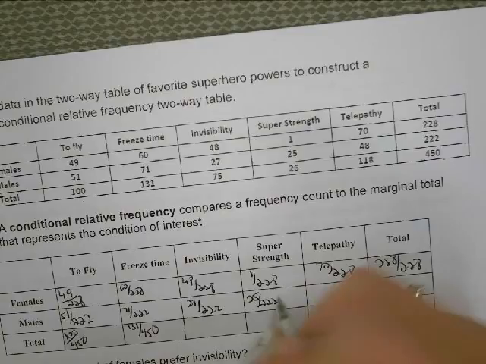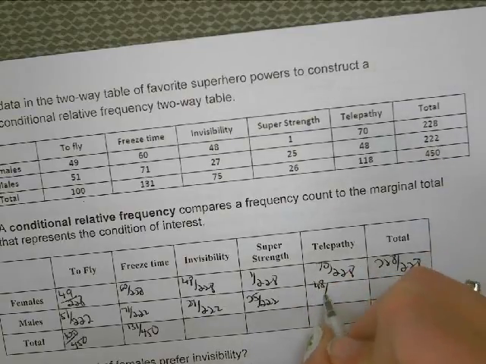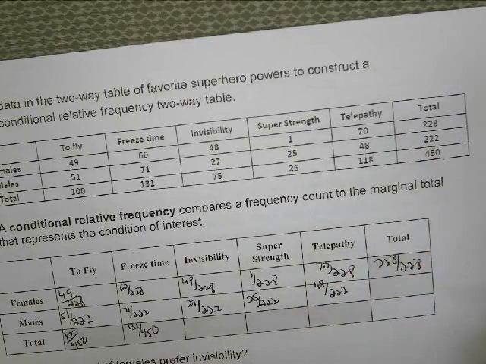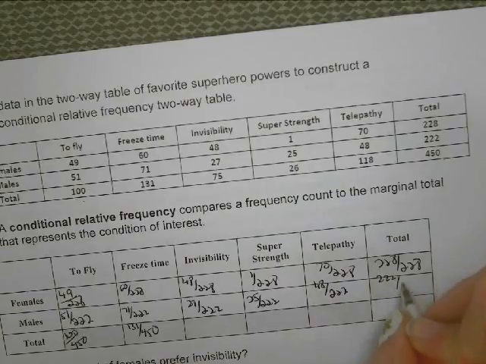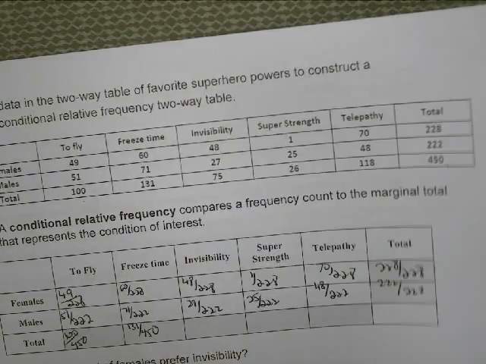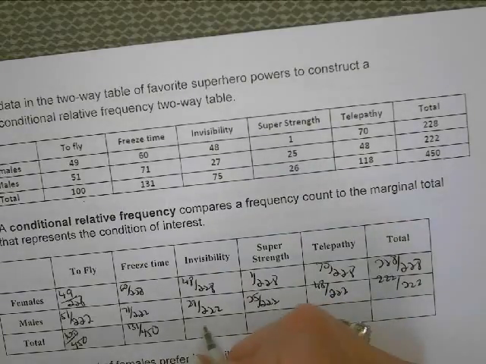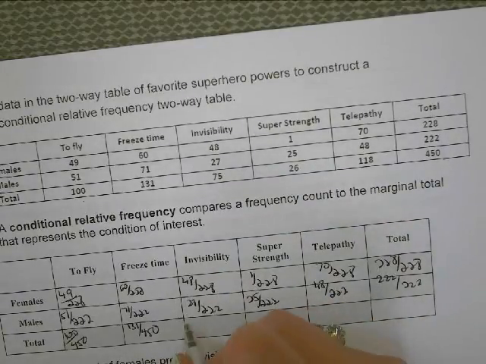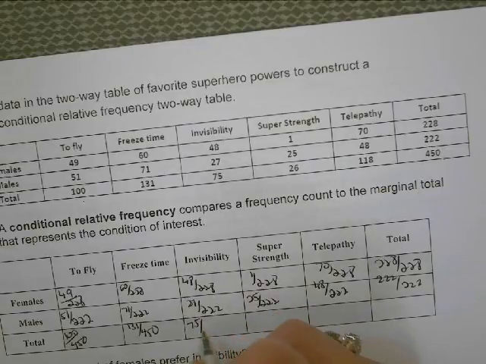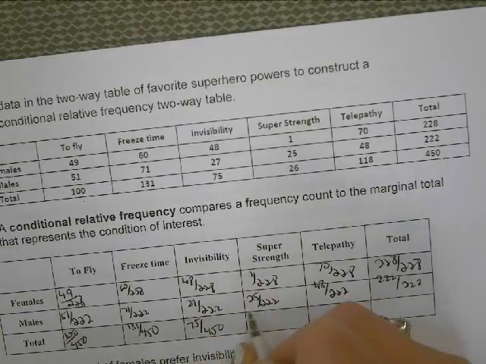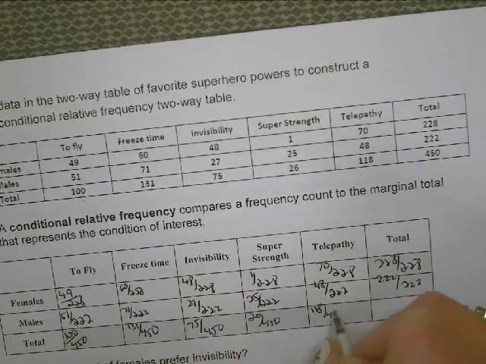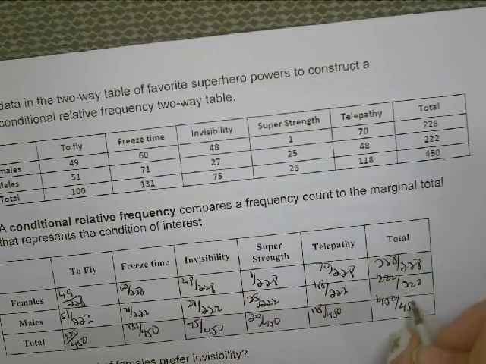And sometimes they might ask you to round, so then you write it as a decimal, or they might ask you nearest hundredth, nearest thousandth. They might ask you to leave it as a ratio. It just depends on what they're asking you for. And then, of course, 450 out of 450. These would all be 1.